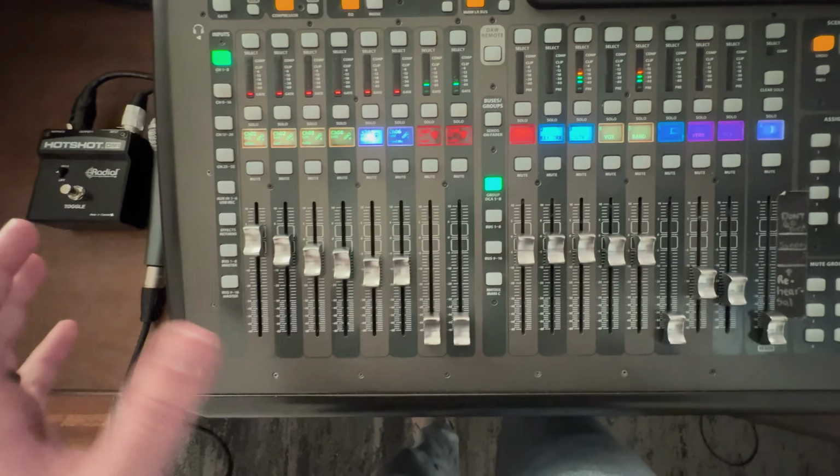And when you feel like the mix is good over here, you can just bring the whole section up or down instead of needing to independently go through each of these channels and find what you're looking for. This makes it a little quicker and easier to get around.